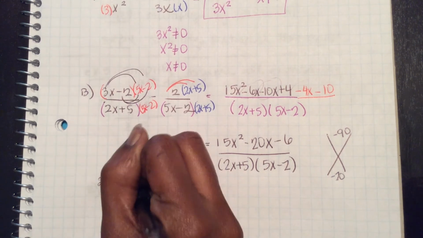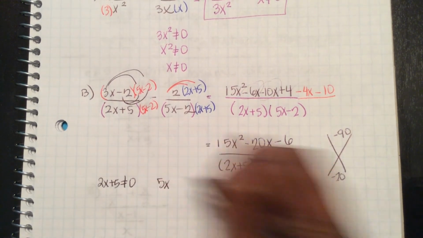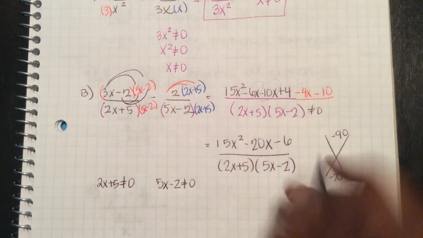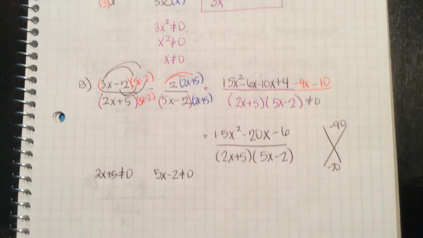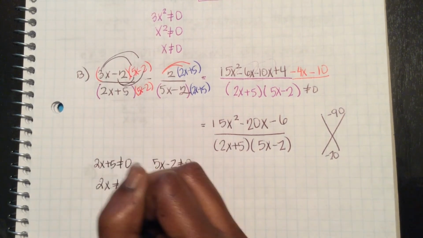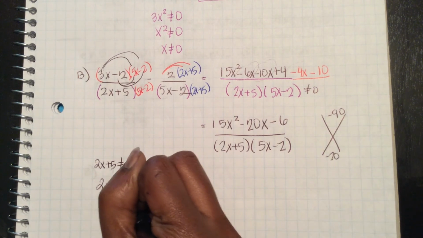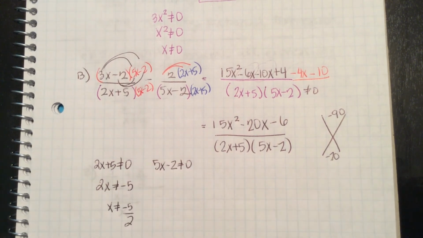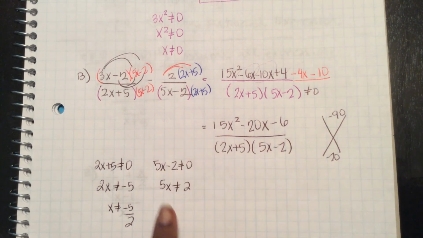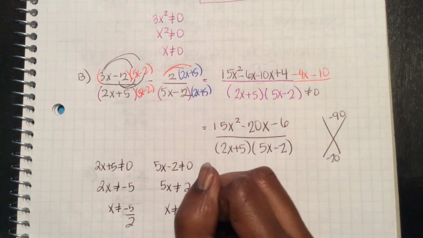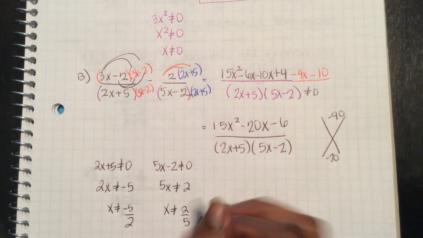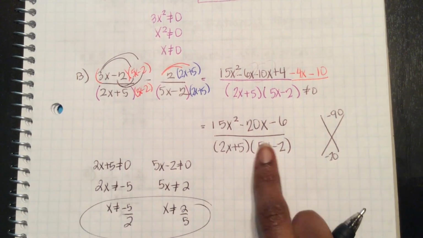2x plus 5 cannot equal 0, and 5x minus 2 cannot equal 0. Remember, the zero product property works with this type of example. So I have 2x cannot equal negative 5. X cannot equal negative 5 over 2 if I divide by 2 there. Adding 2, 5x cannot equal 2. Dividing by 5, x cannot equal 2/5. So this one actually has two x values where it is undefined.